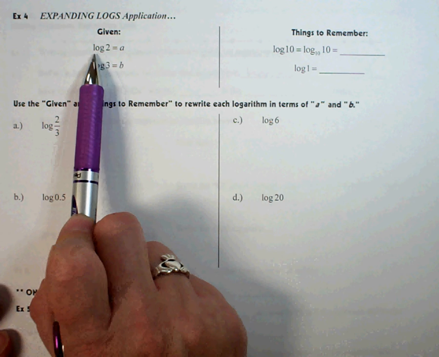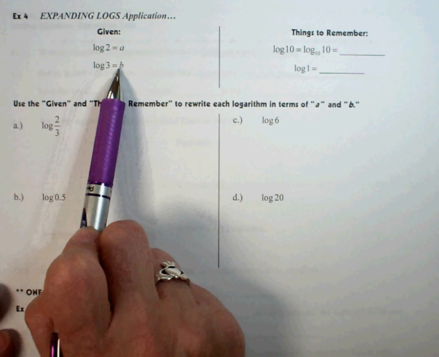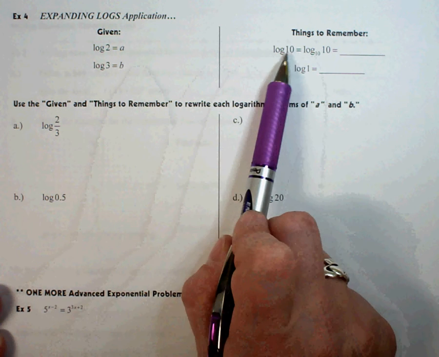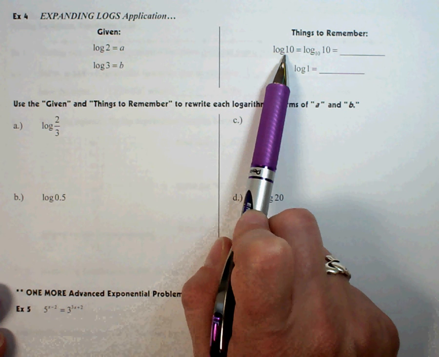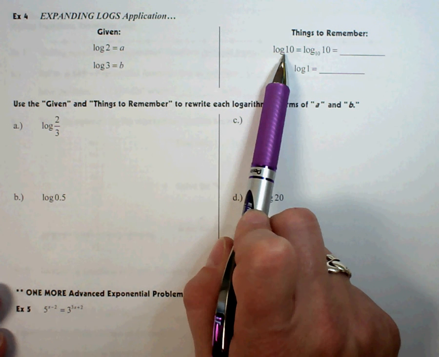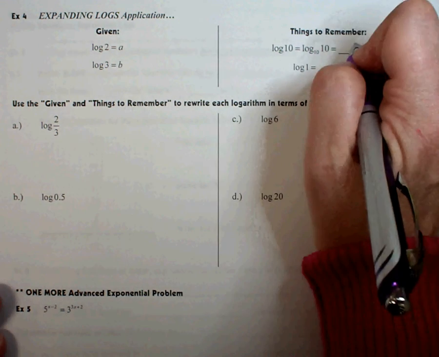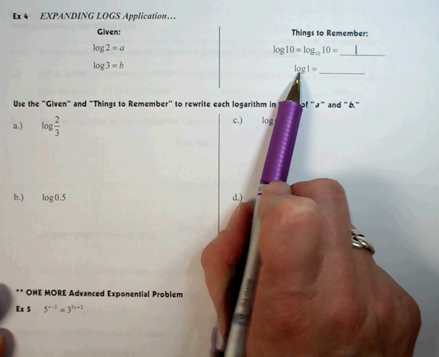So in this case, they're telling us that log 2 is A and log 3 is B. Other things that you always want to remember is that whatever base of the log they're giving you, in this case 10, we know that value as well. So in this case, log of 10 or log base 10 of 10 is 1. And we can also often use the fact that log of 1 is 0.